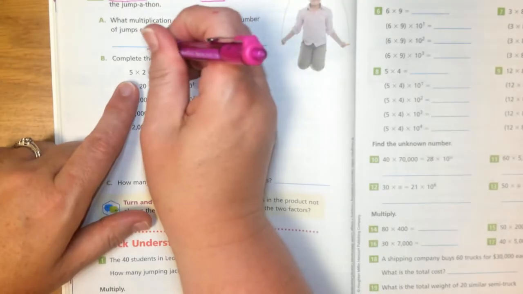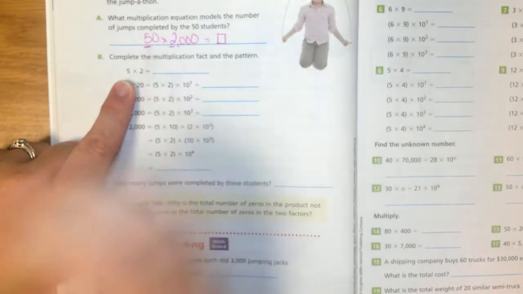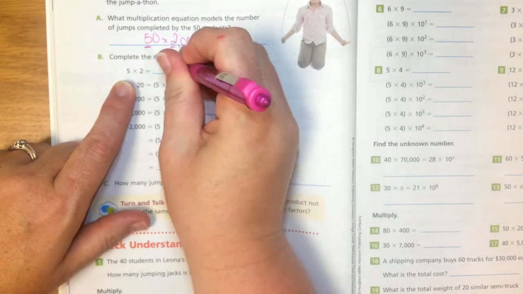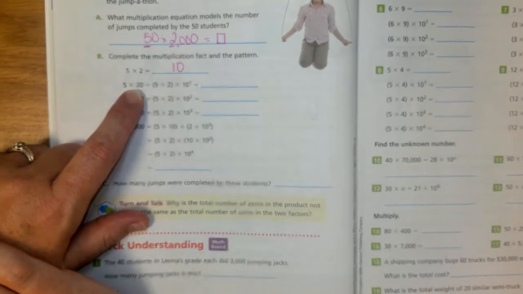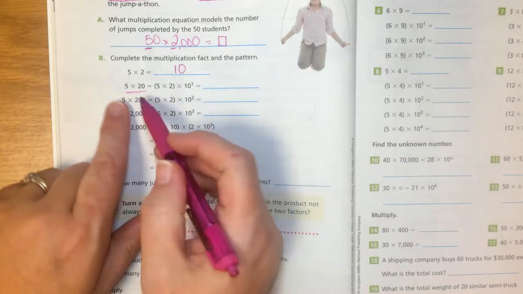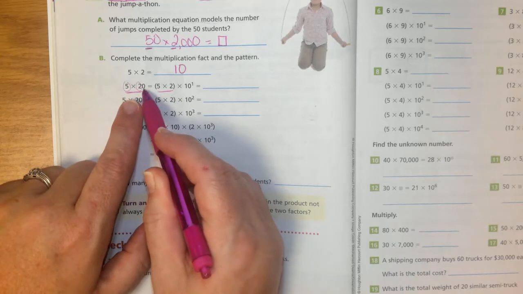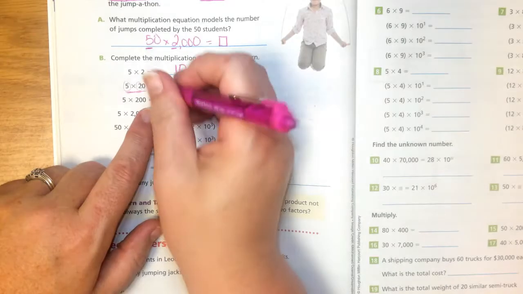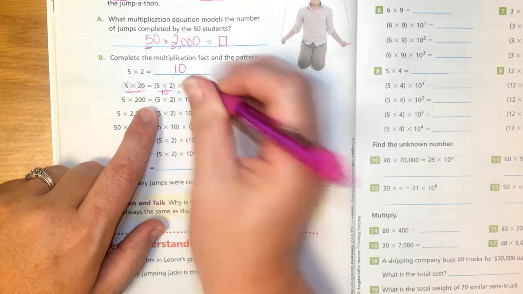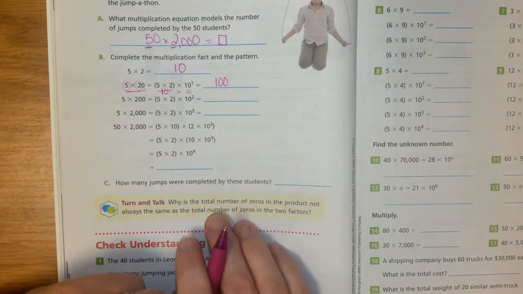So I'm going to take the two first digits, the largest place values in each number, 5 times 2. 5 times 2 equals 10. So I need to break down my 5 times 2 so it's easier to solve. I'm going to pull out my 5 and my 2, and then I have the first power of 10. 5 times 2 is 10 times the first power of 10, which is 10. 10 times 10 equals 100.